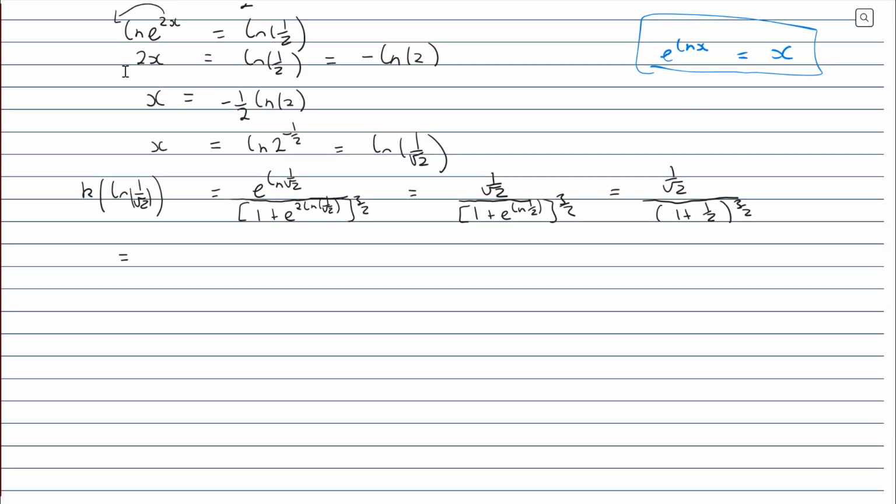Okay, so we'll scroll down a bit. So now we're going to get 1 over root 2, and then 3 over 2, all to the power of 3 over 2, which is equal to 1 over root 2. So that's 3 over 2 to the power of a half, and all of that to the power of 3. So that's going to be root 3 over root 2 all cubed, which is 1 over root 2.